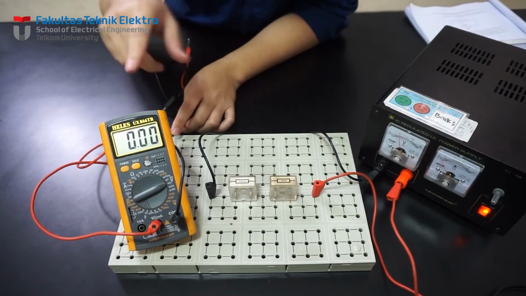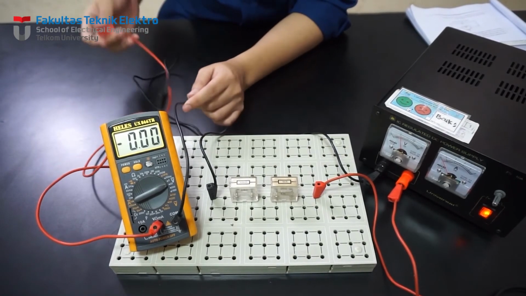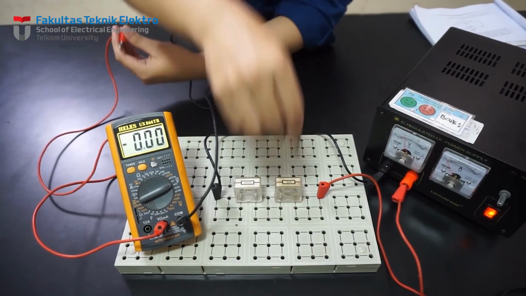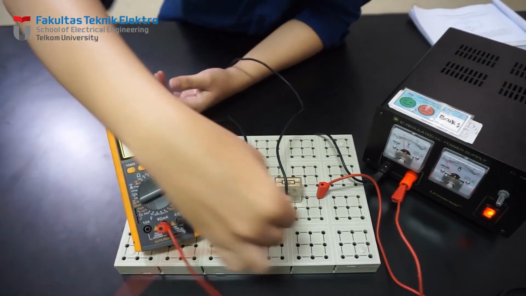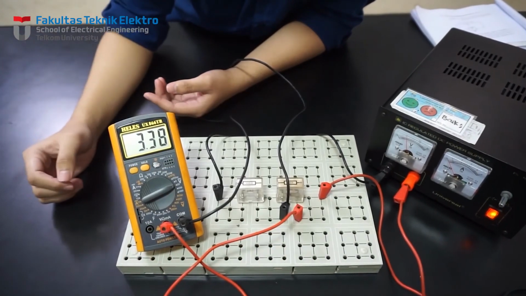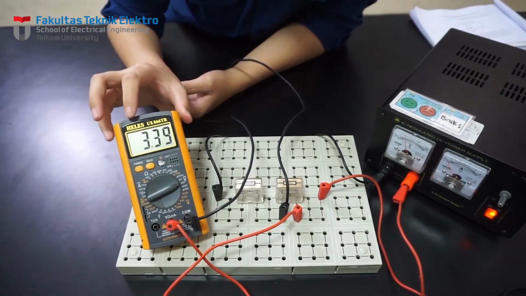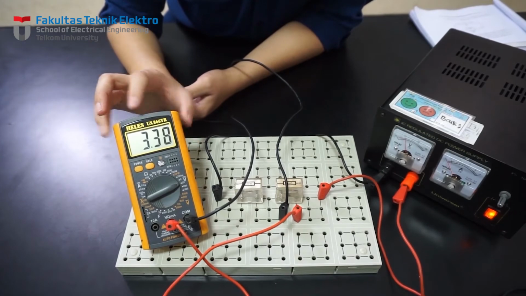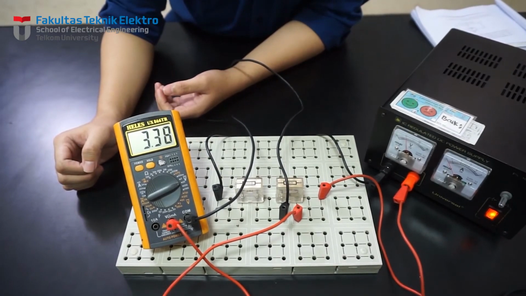Now we will measure the voltage of each resistor. For the first resistor, 1 kilo ohm, we need to parallel it with the multimeter. And here we can see on the multimeter we have the voltage of the first resistor is 3.38 volt.